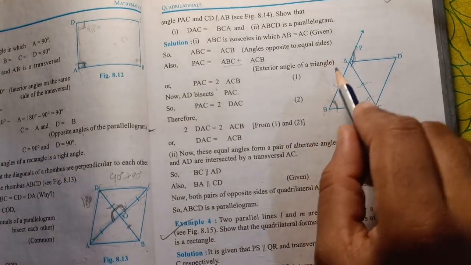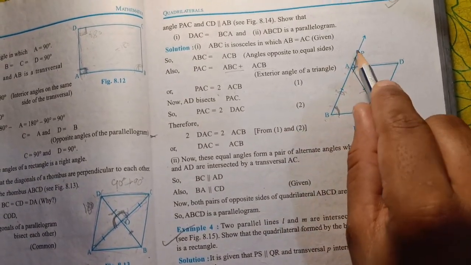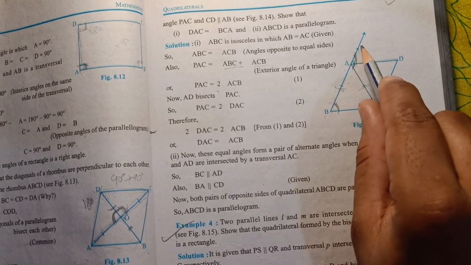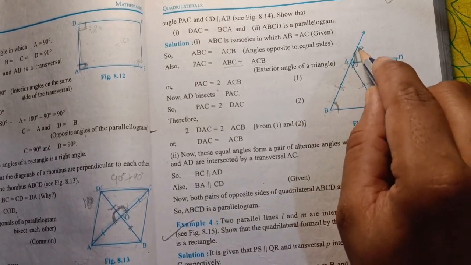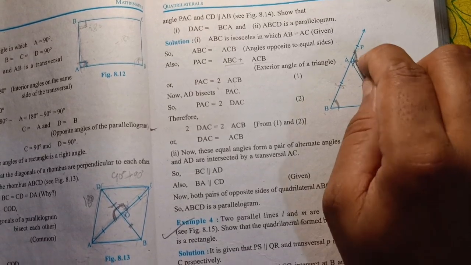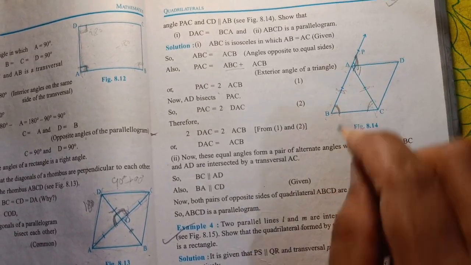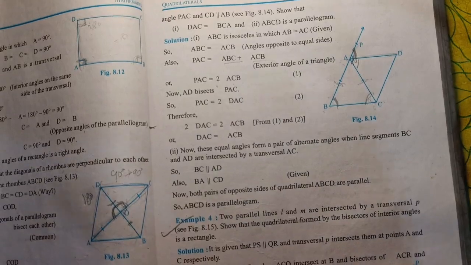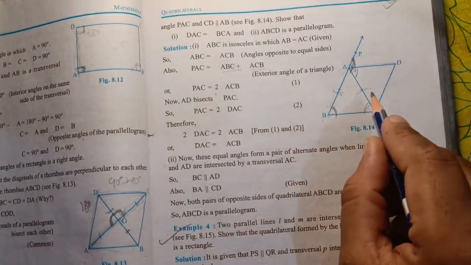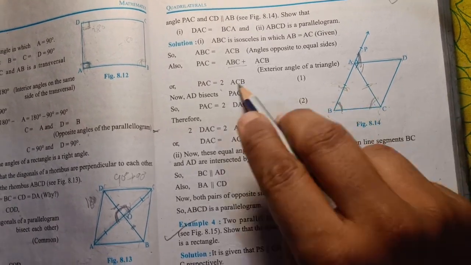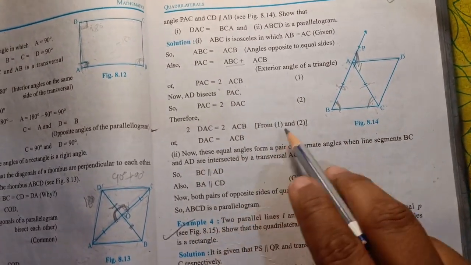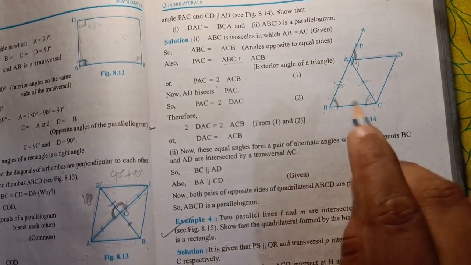And the second thing we got is that AD is the bisector of angle PAC. So if this is 2 angle ACB, then this angle is angle ACB and this angle will be angle ACB. Now we had proven that angle DAC is equal to angle ACB. How? As I told you before. Now we have to prove ABCD is a parallelogram.